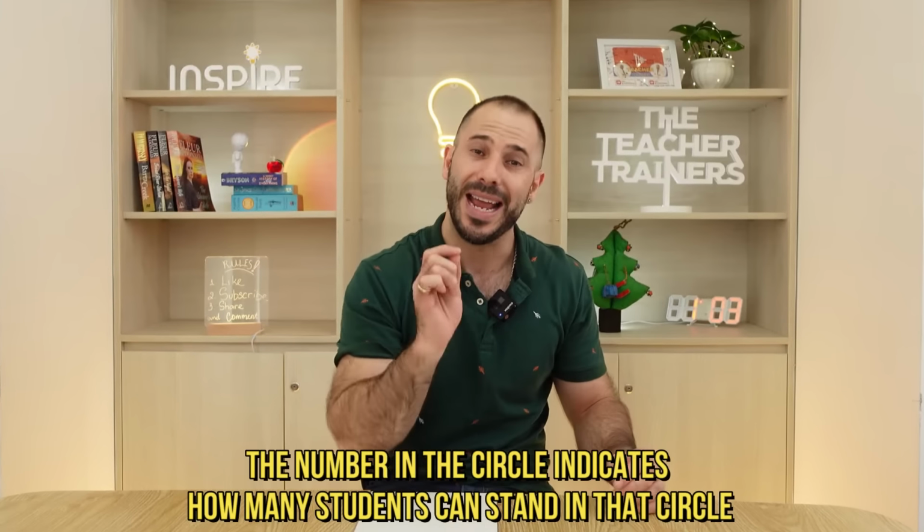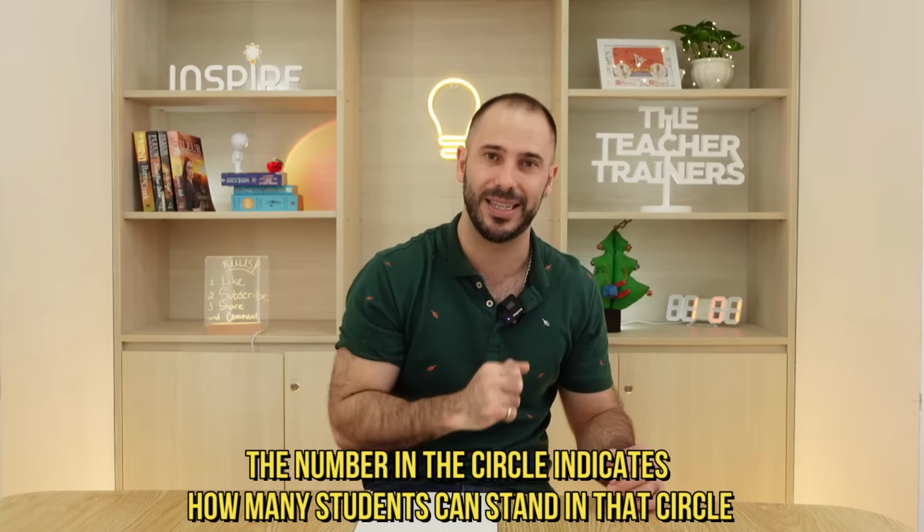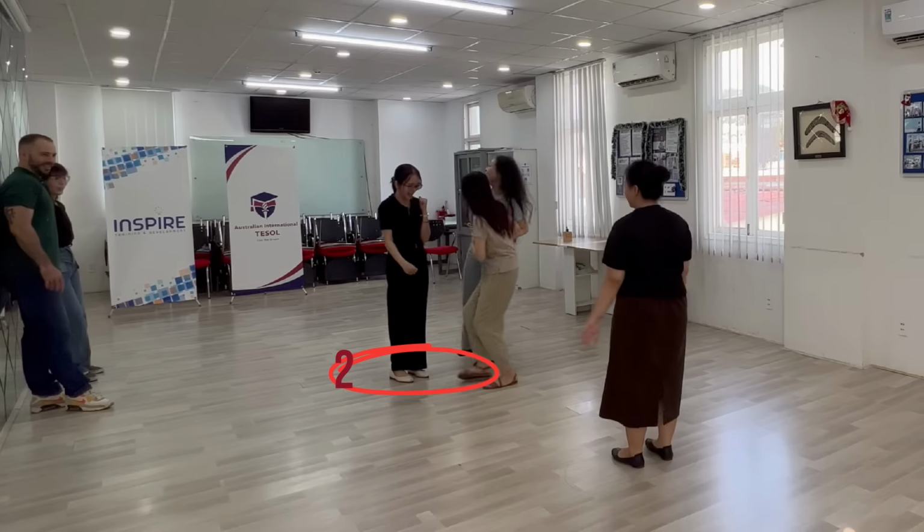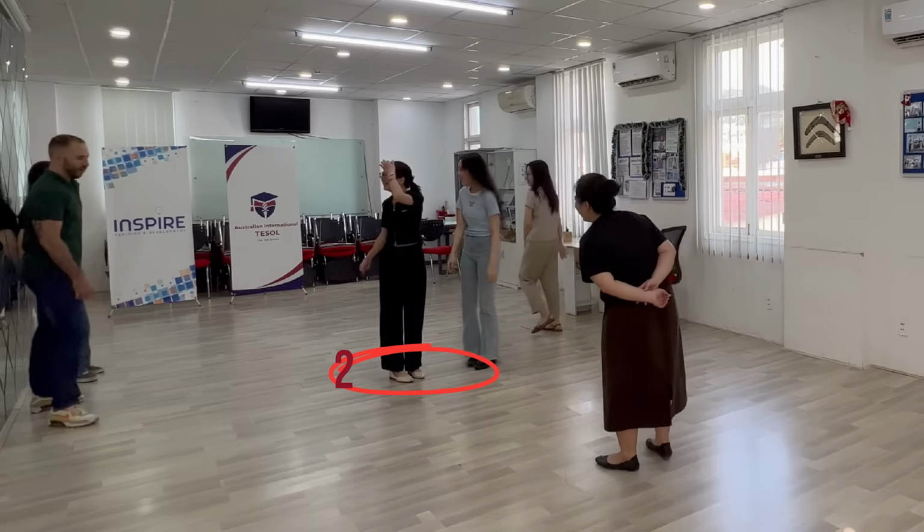But here's the catch. The number that you have in the circle indicates how many students can stand in that circle. So for example, if the number inside the circle is 2 and 3 students run into the circle, that means that the last one to step into the circle will be out. And then erase the number, bringing it down to the total amount of students that you have left, minus 1. The student who is out can be the one shouting out the animal names for further engagement. Keep doing this until there is only one student standing, and that will be the winner of the game.